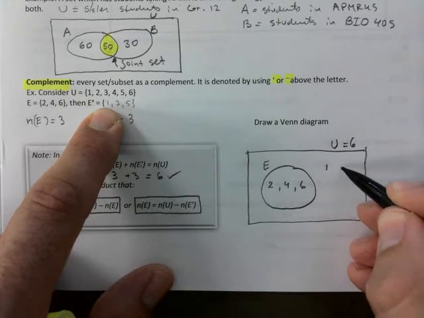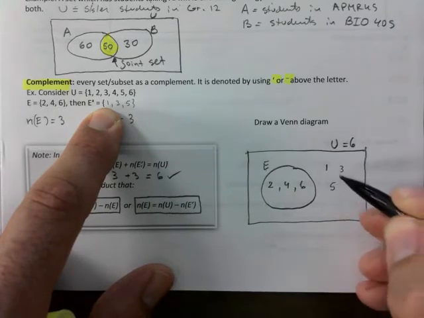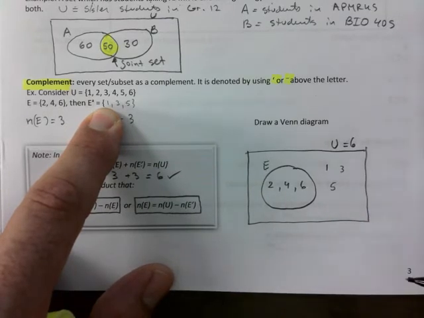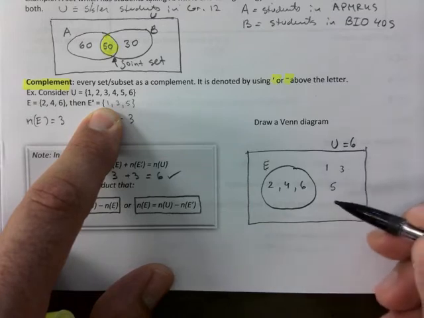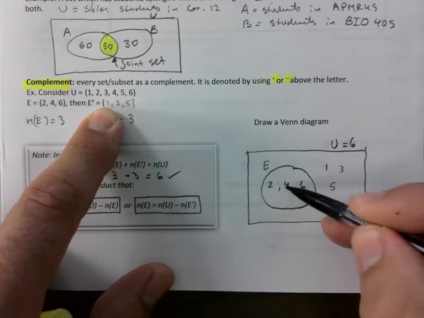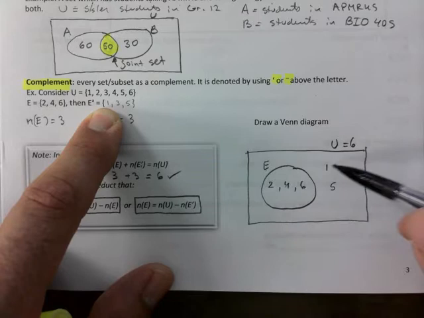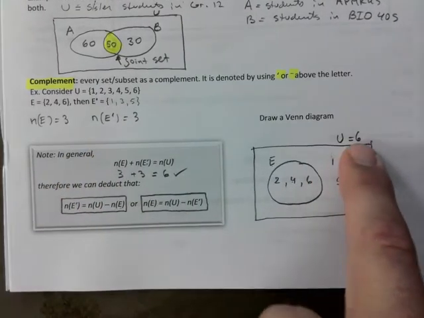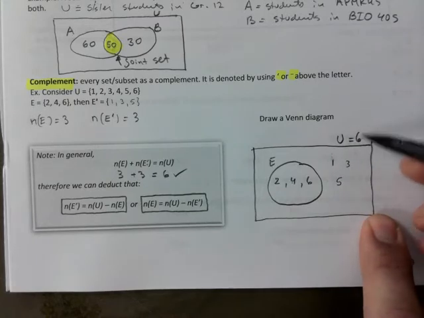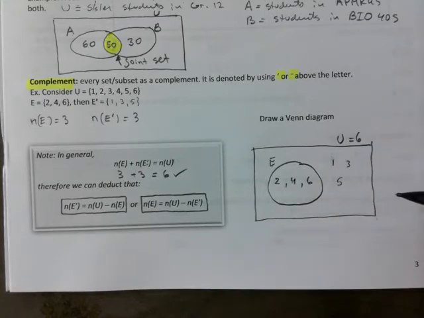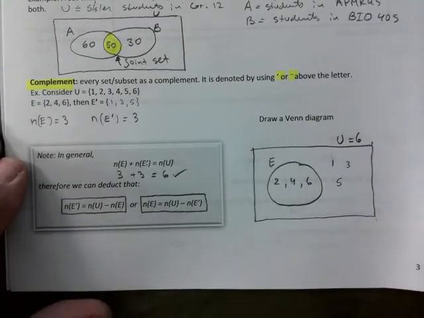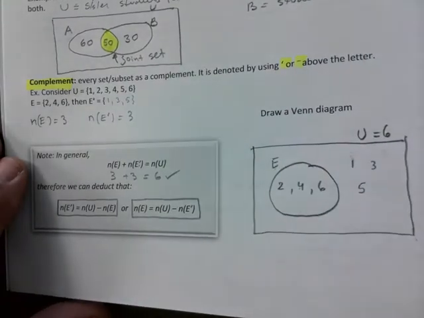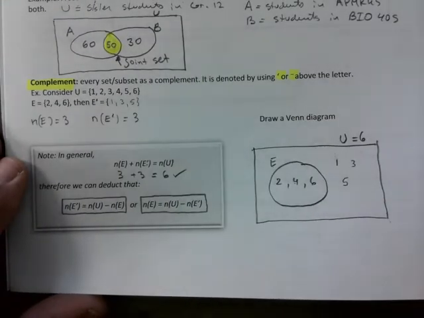1, 3, 5. You don't have to have commas in between if you don't want to. But these would be all the elements that are not in E, right? These out here. And why is U equal to 6? Because it's the number of elements, right? That's all I'm doing there. Okay. Let's keep going.